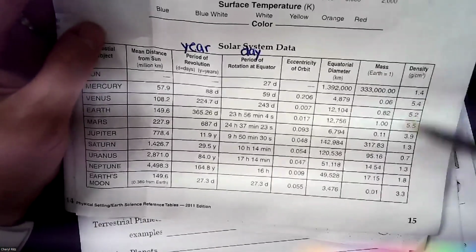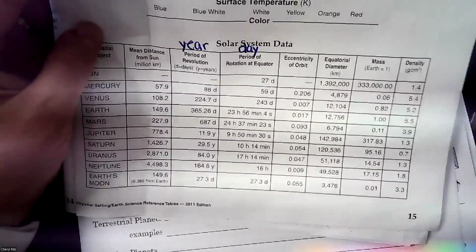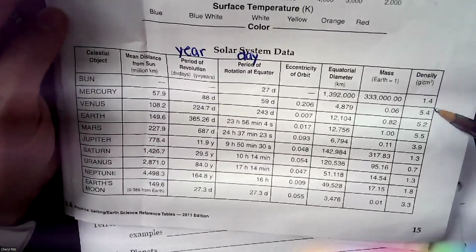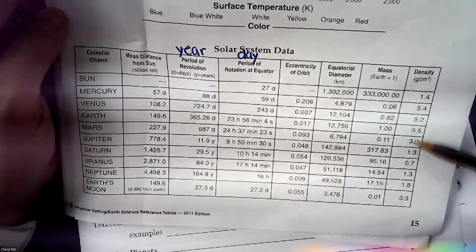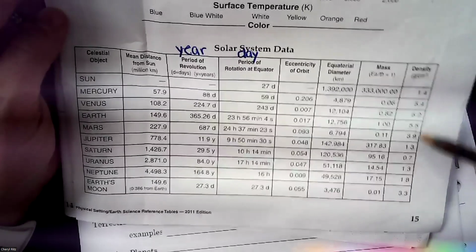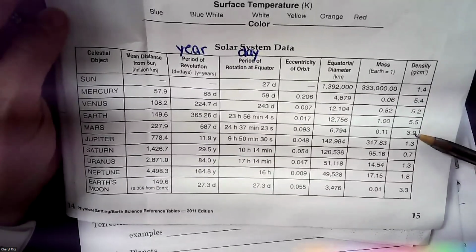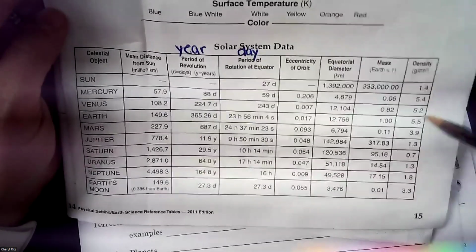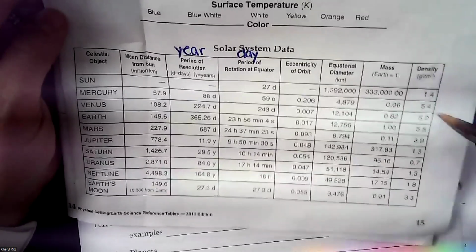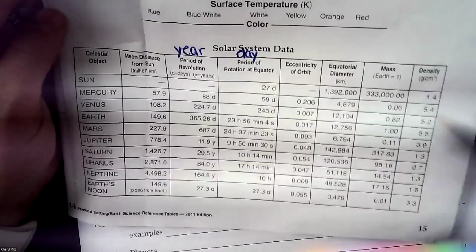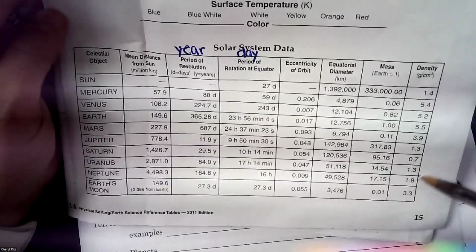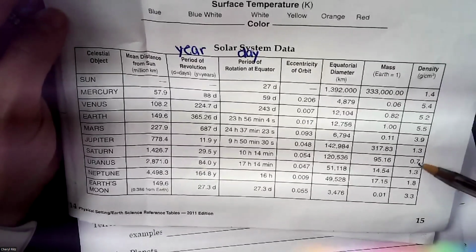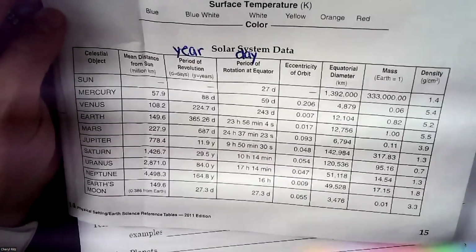And then lastly, we've got the density here in the last column. So densities, if you remember, the density of water is 1. So you can see that these first 4 planets are much more dense than the rest of the planets. Now the moon goes kind of more up here with Earth, remember. So these first 4 planets are very dense, and the remaining 4 planets are very low density, close to the density of water. Saturn would actually float in water.